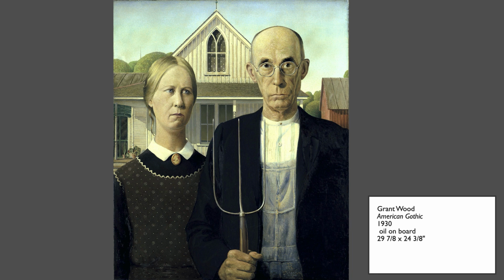So it's a rural scene. We see a man and a woman, and if you look at their faces, it's clear that the man is considerably older than the woman. Their postures give the impression that the man is the woman's father, and he's sort of guarding her, like he's standing there with his pitchfork, saying, "If you're going to get to her, you're going to have to come through me first."